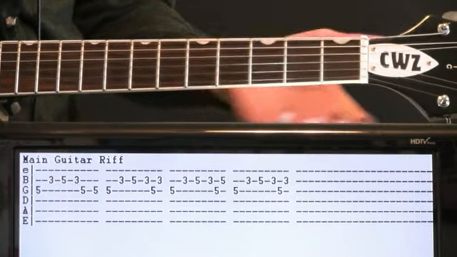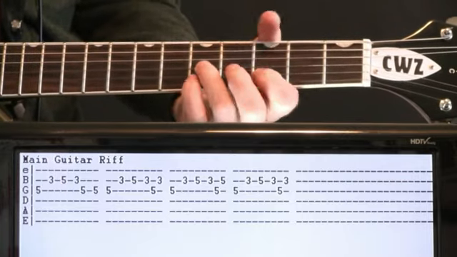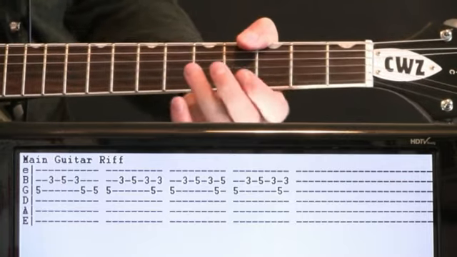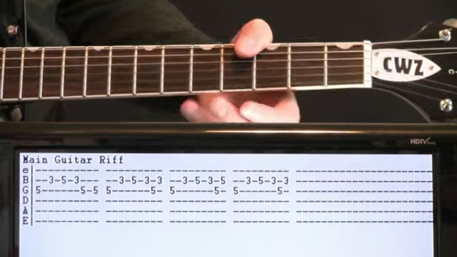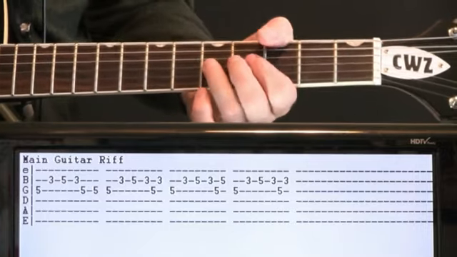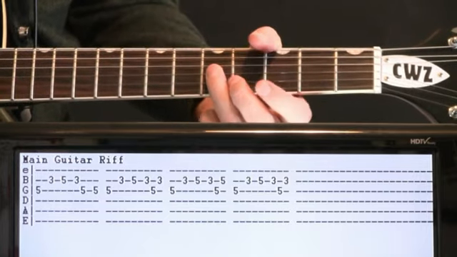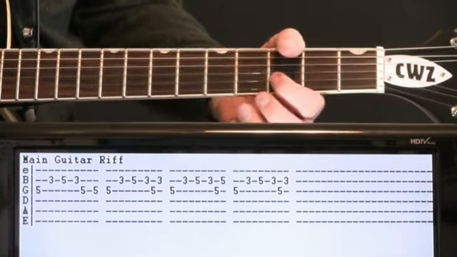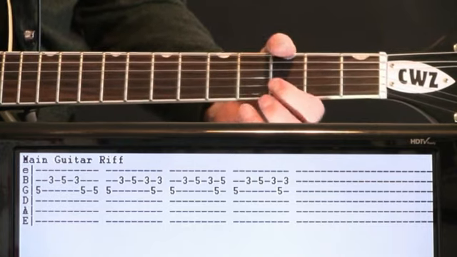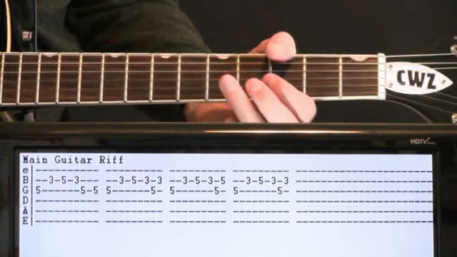Alright, we get this main guitar riff that happens, and it's pretty cool. It's just picking through this similar thing and just kind of lands on a different note each time, and it just kind of cycles back through. So we'll start it here at the 5th fret of the G. We'll hit that, and we'll drop down to the B. We go 3, 5, 3 on the B, and then we're going to come back to that 5G and hit it a couple times.